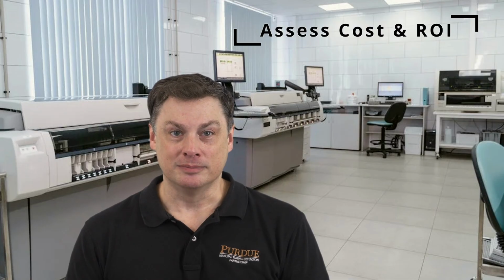Step 5. Assess the cost and ROI. While price is a critical factor, the long-term value and return on investment, or ROI, matter more. We discussed how to calculate ROI and how to define a business case in some of our previous modules. Some providers offer flexible payment options, leasing, or subscription models. If upfront costs are a concern, consider these options.